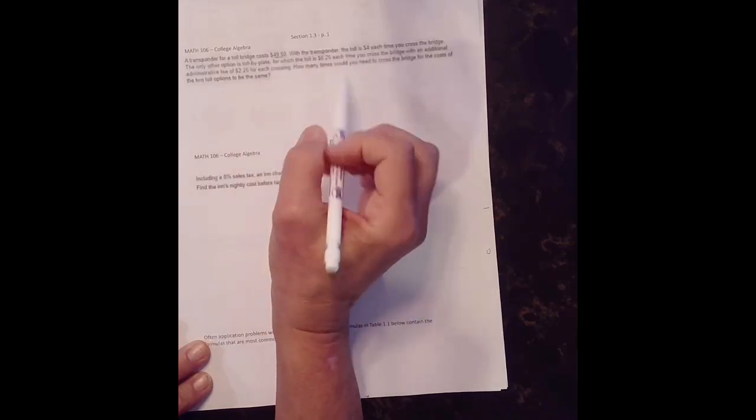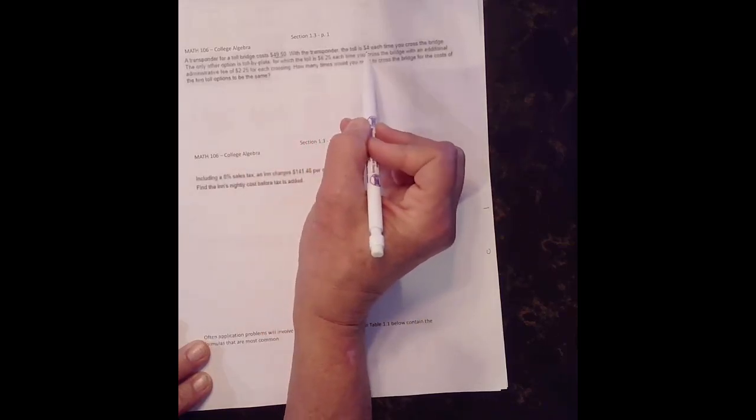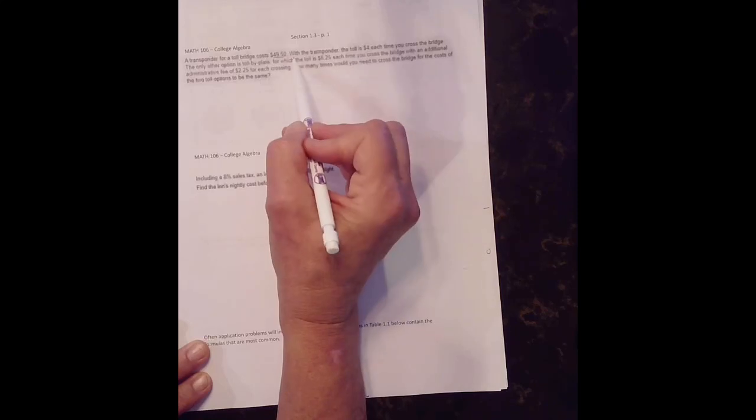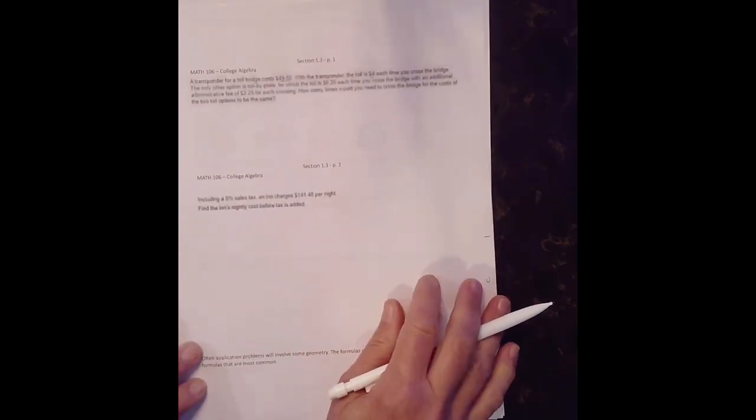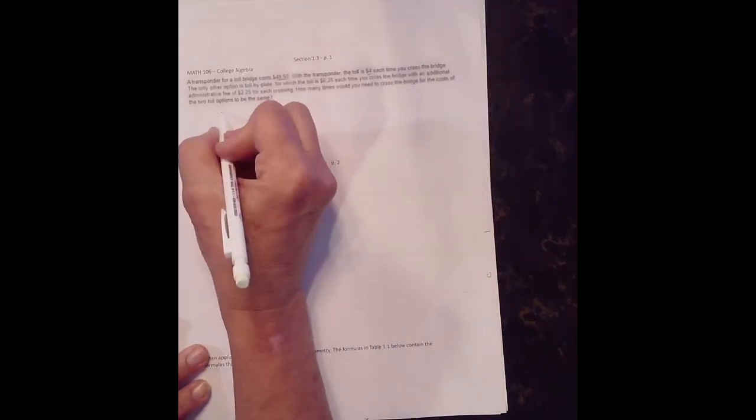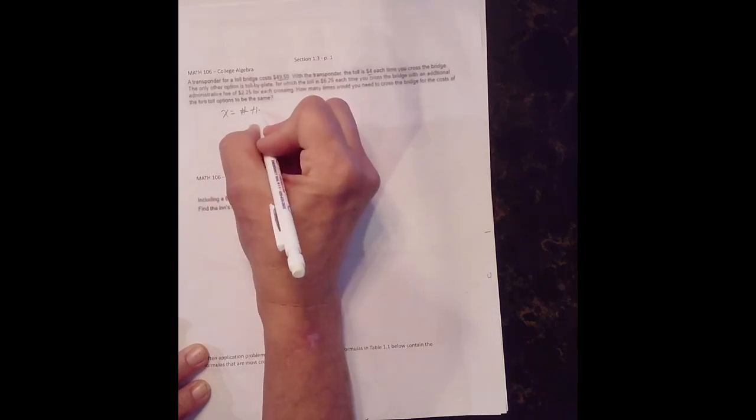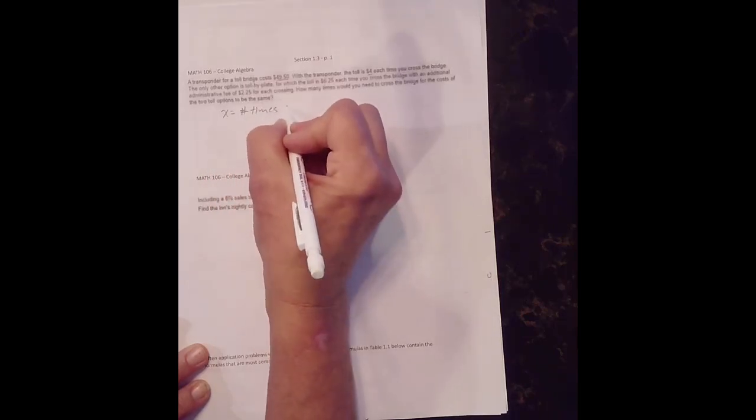So in the first one, the transponder costs $49.50. And then with that transponder, you're going to be charged $4 for every time you cross. So x is going to have to equal the number of times you cross.